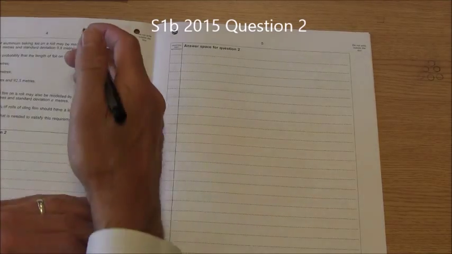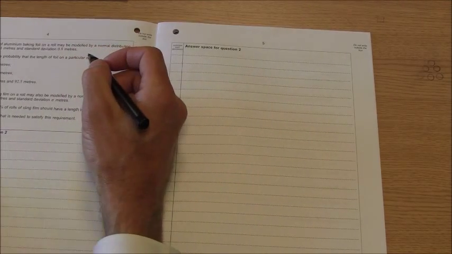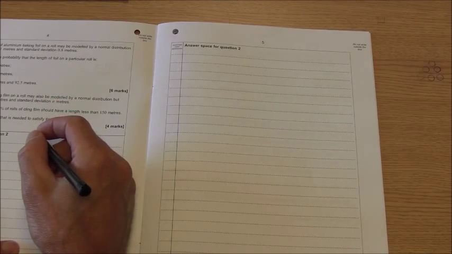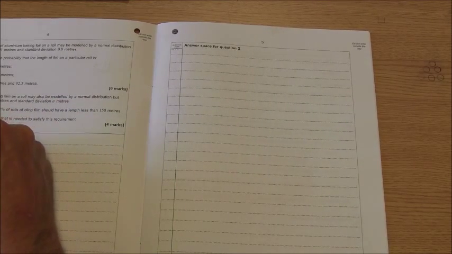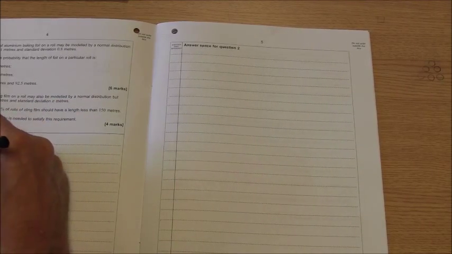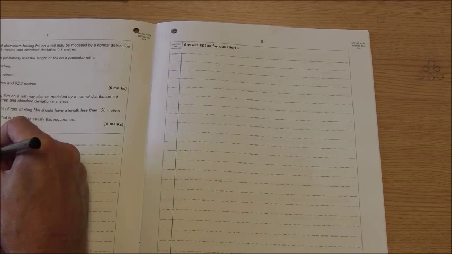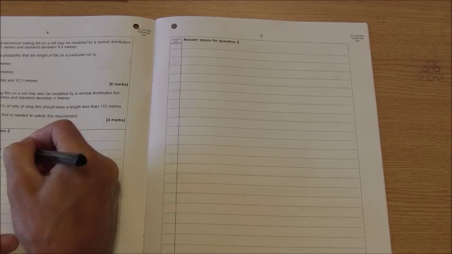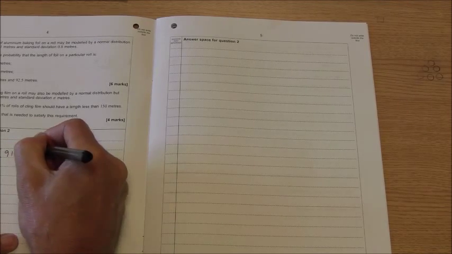Okay, question number 2. The length of aluminium baking foil in a roll may be modelled by a normal distribution with mean 91 metres and standard deviation 0.8. Probably what I do in working a solution to this is write down a summary of that information to start with. So it's a normal distribution, the mean is 91 and the standard deviation is 0.8.